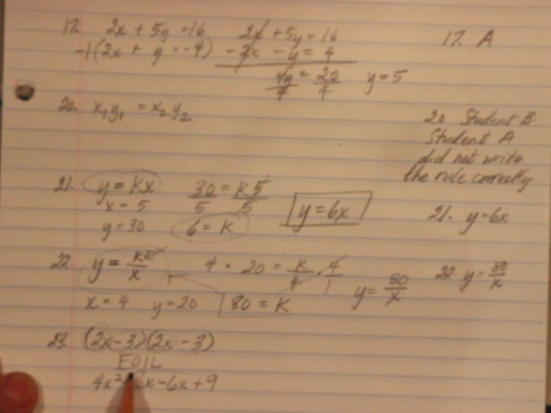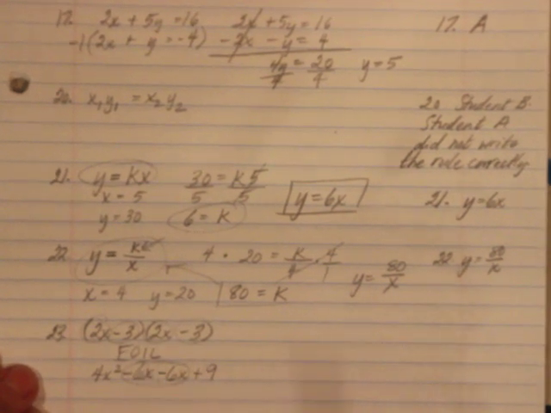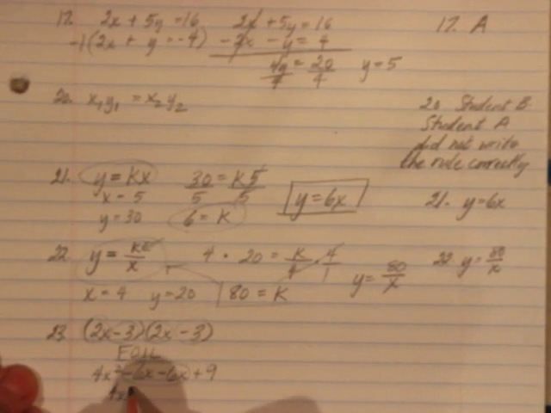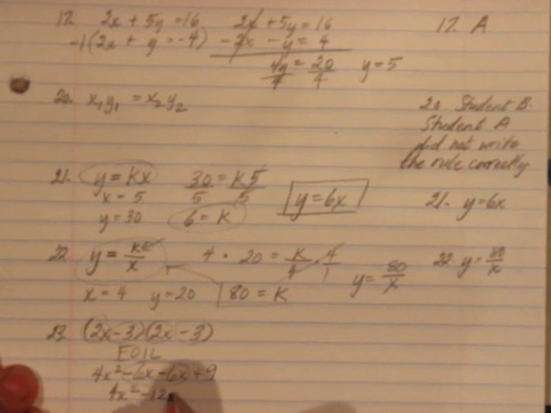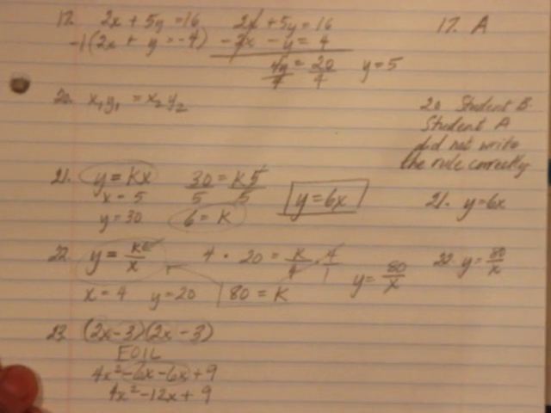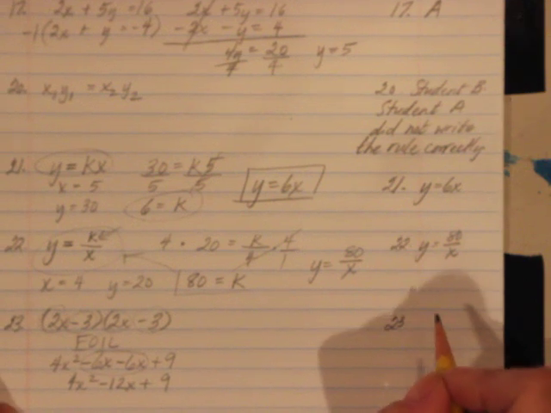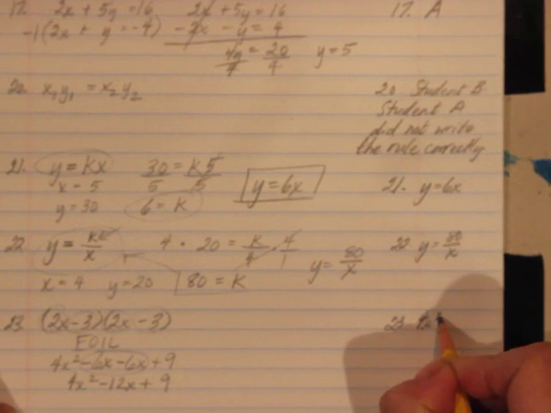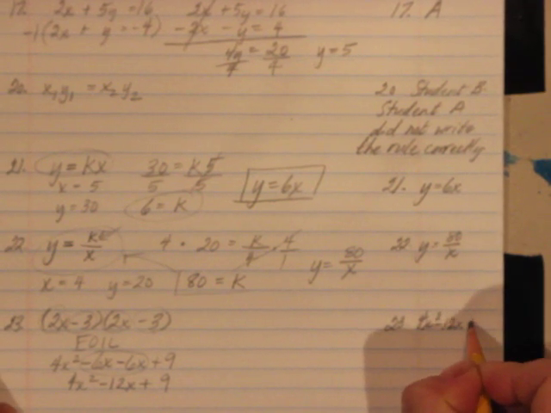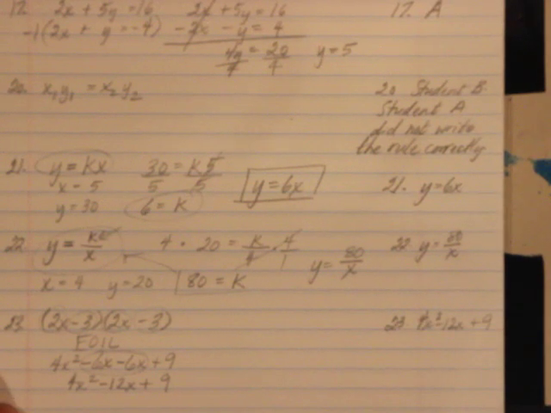I'm going to simplify. I've got minus 6x minus 6x. Be careful, okay? Those don't cancel each other out. They're both negative, which means I end up with 4x squared minus 12x, not 12x squared. These are both just x's, plus 9. All right. That's the answer to number 23. 4x squared minus 12x plus 9.